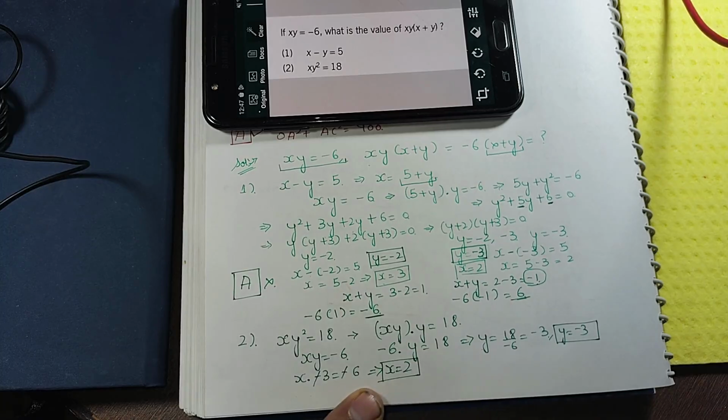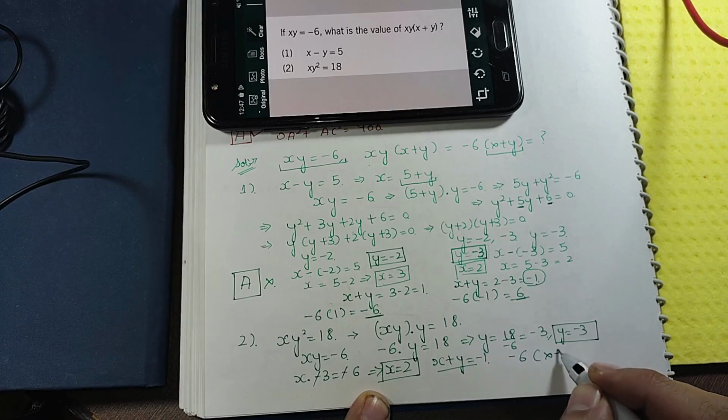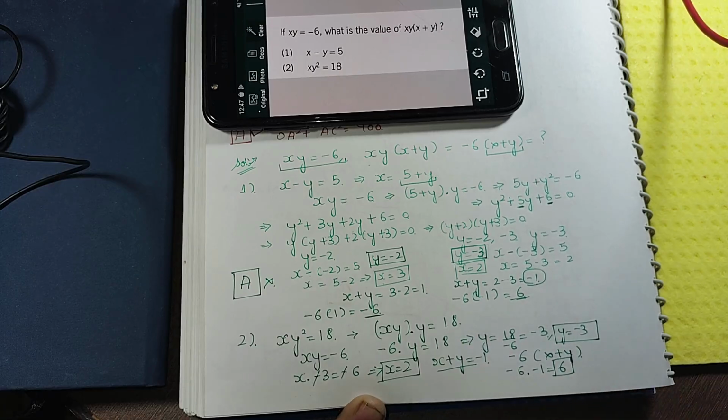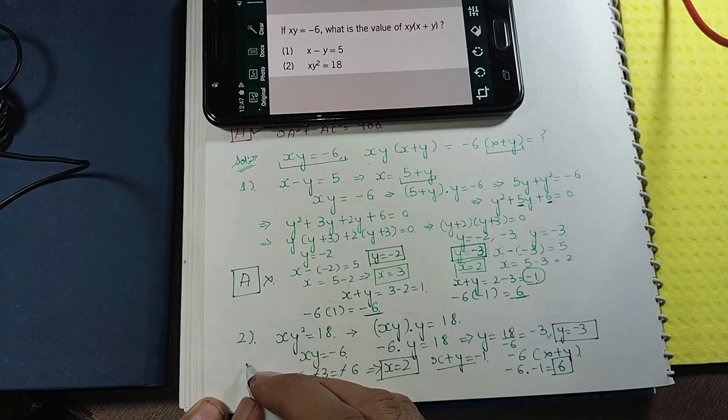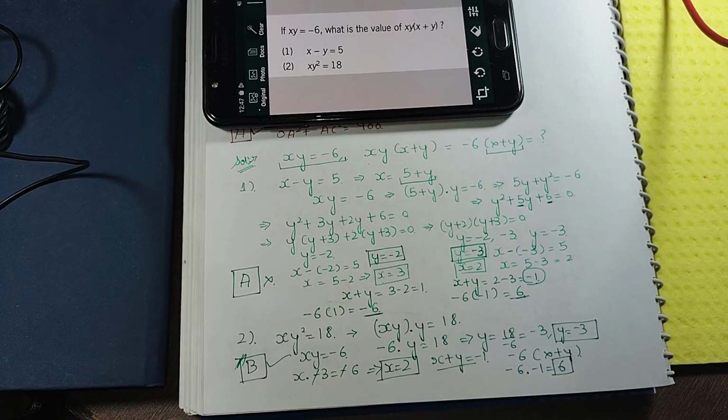So from this I can get x plus y equal to minus 1, and I will get the value of minus 6 into x plus y equal to minus 6 multiplied by minus 1 equal to 6. So I am getting a single value for this. So I will say that statement 2 alone is sufficient to answer my question. So for this particular question, statement B is sufficient to answer my question.